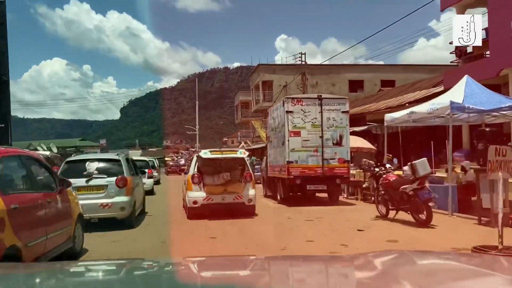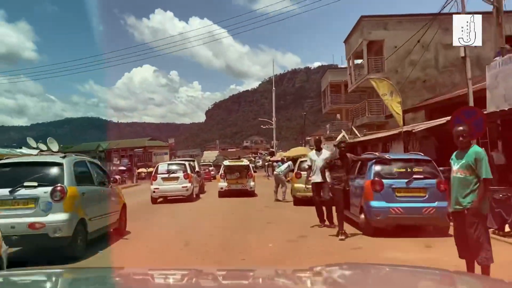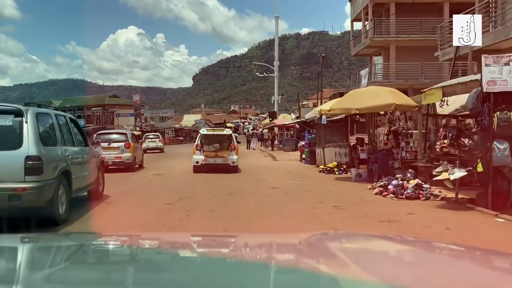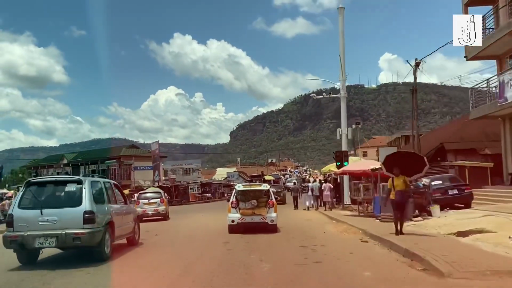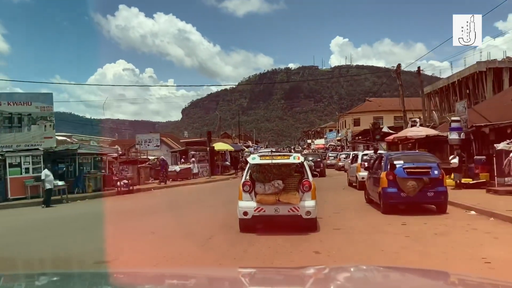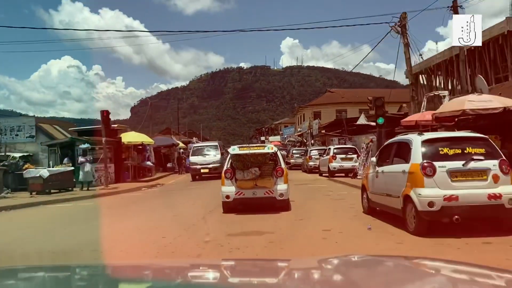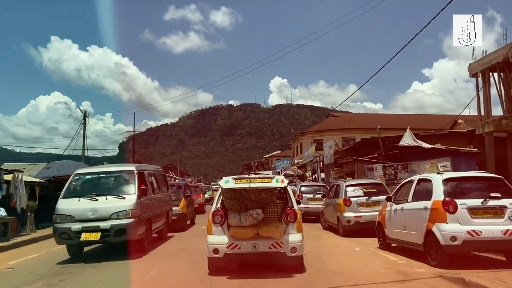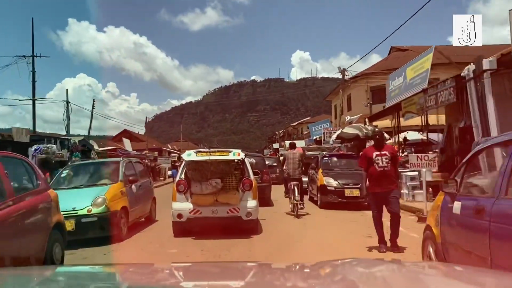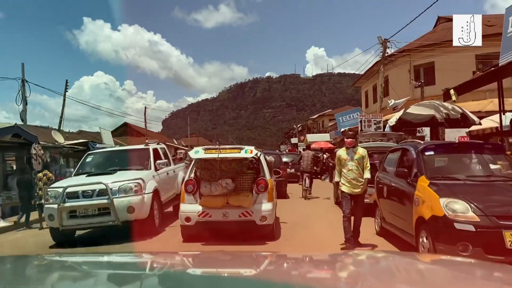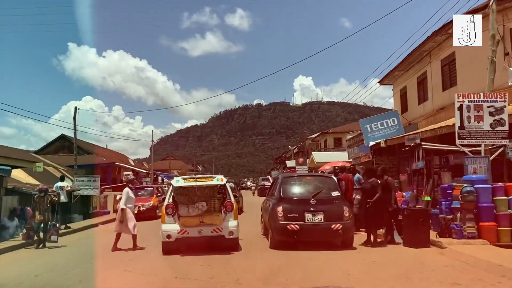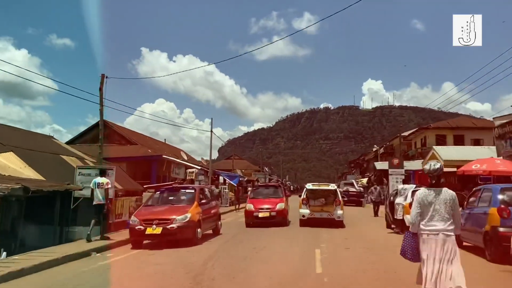It's also more or less like a business center for everyone living on top of the Kwahu mountains, as you can see ahead. They all come down, and this is where they pick their cars or their buses to other parts of the country, be it Kumasi, Accra, Koforidua, wherever. So I guess maybe that's why it's a big business center.